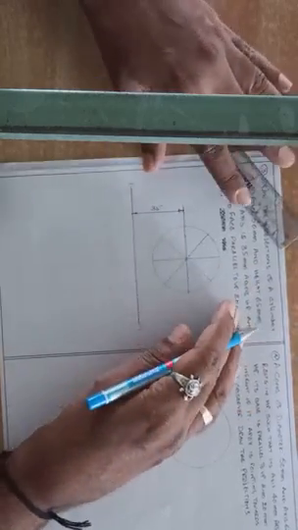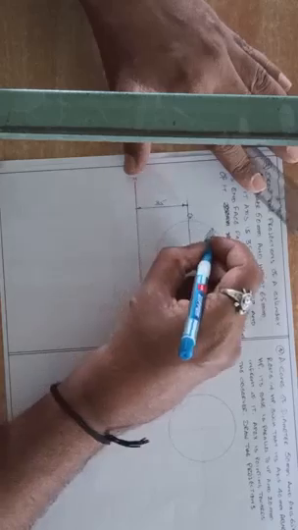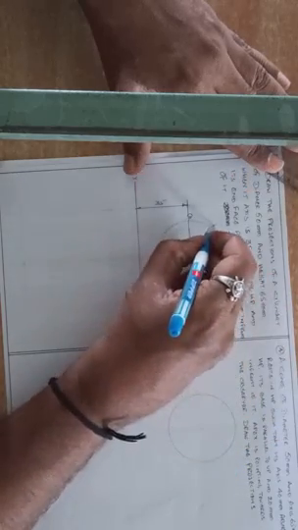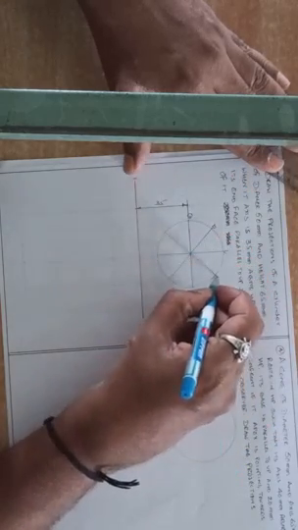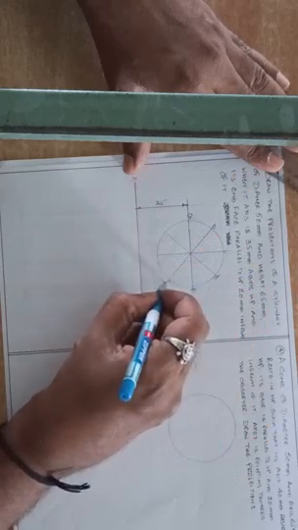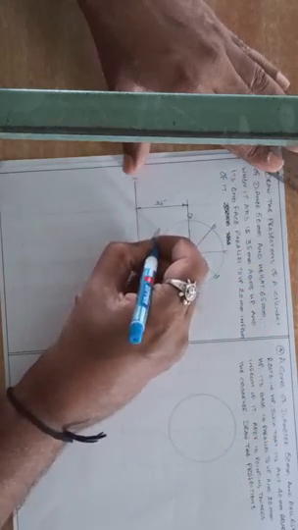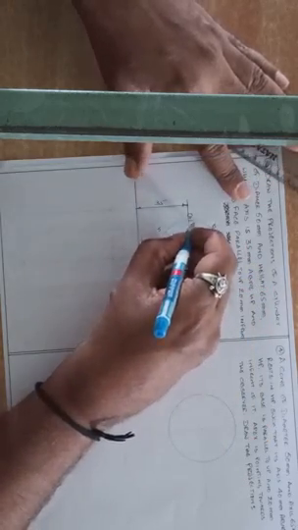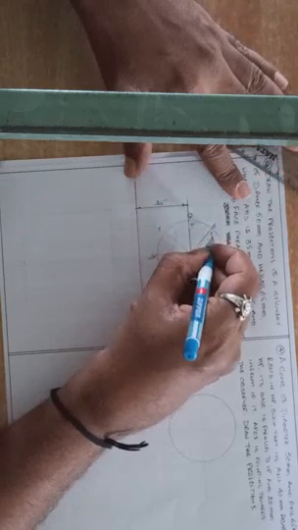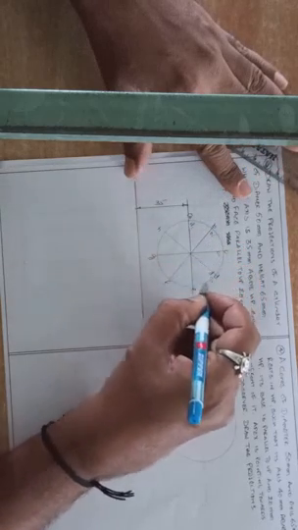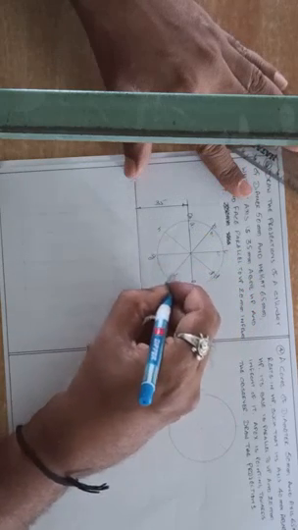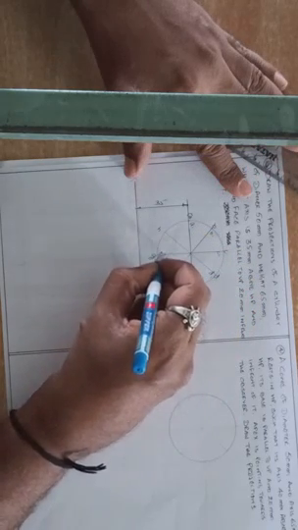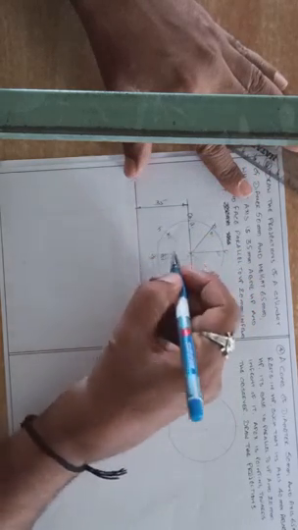So now this is okay. Top view notations: A, B, C, D, E, F, G and H. As it is a cylinder, and at other end A1, B1, C1, D1, E1, F1, G1, H1.